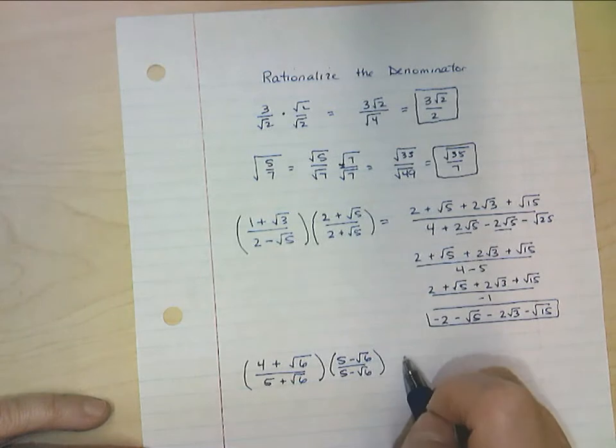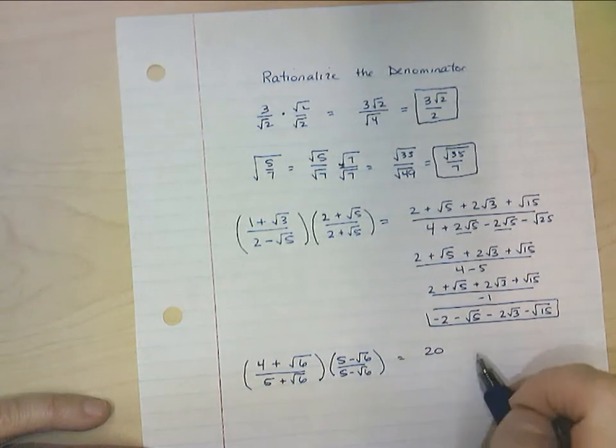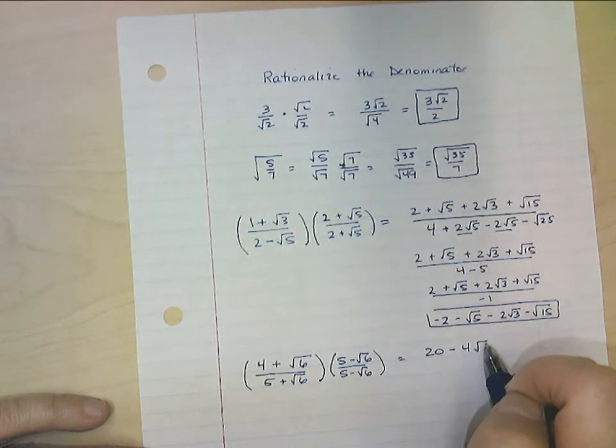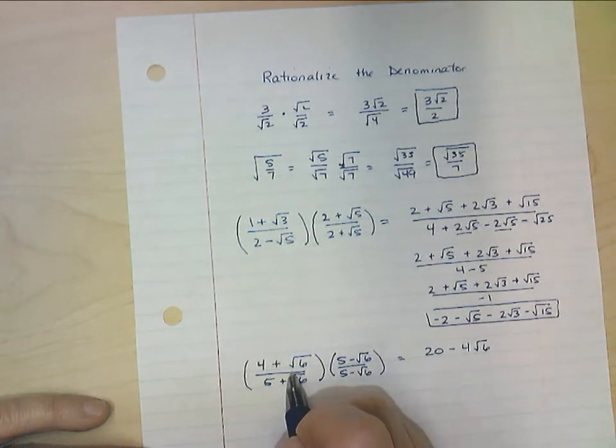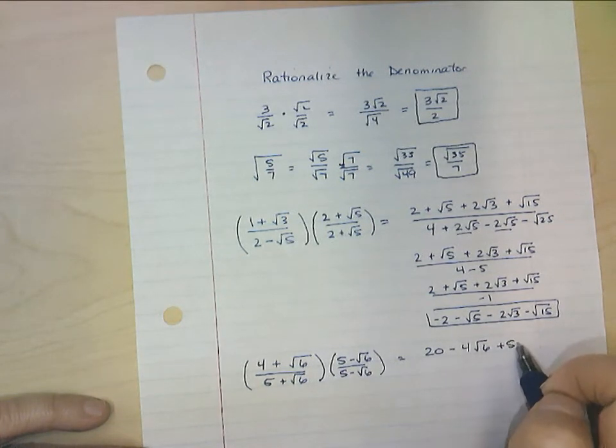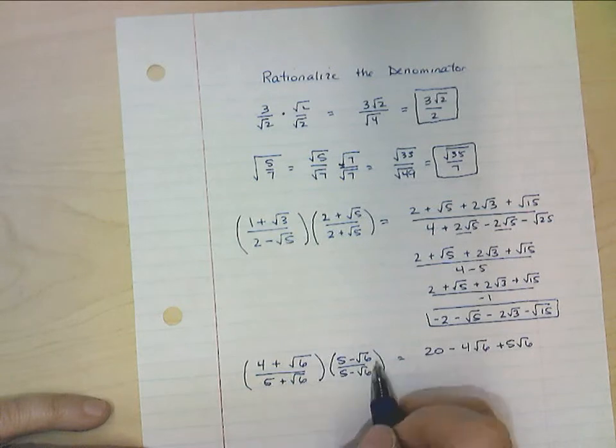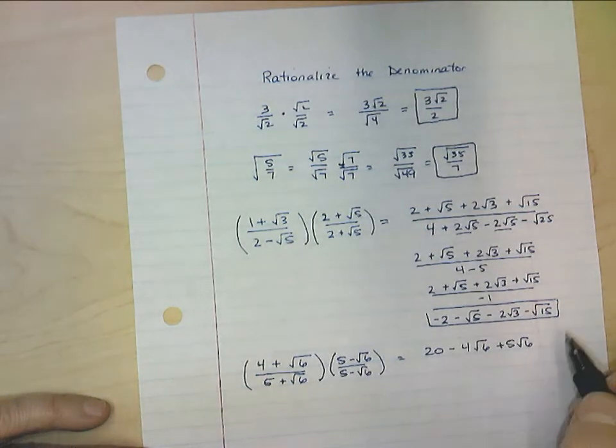4 multiplied by 5 is 20. 4 multiplied by negative square root of 6 is negative 4 square roots of 6. Square root of 6 multiplied by 5 is plus 5 square roots of 6. Square root of 6 multiplied by the square root of 6, it'll be minus the square root of 36, so minus 6.